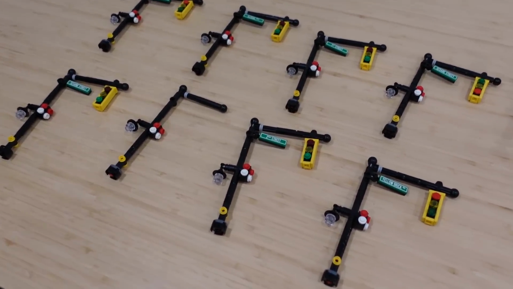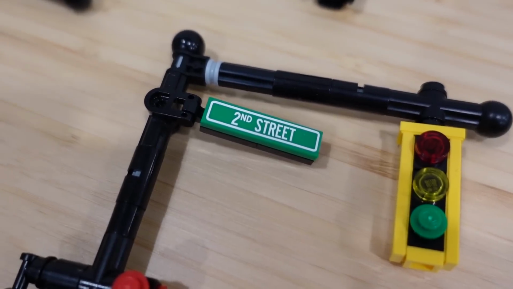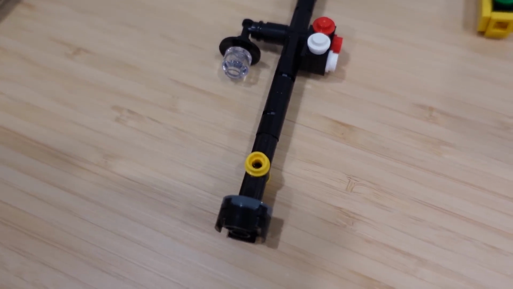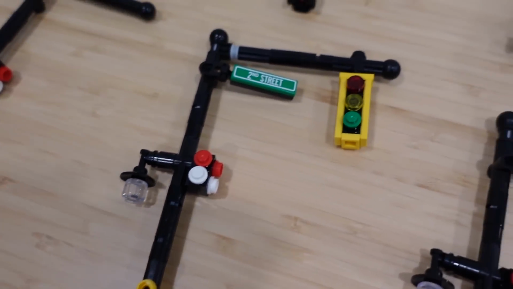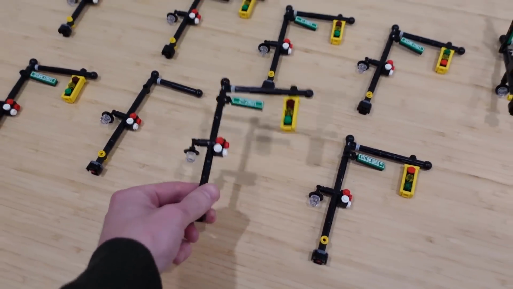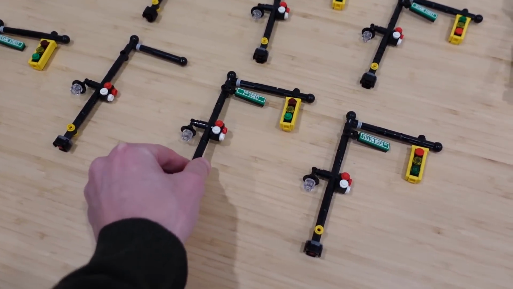But this new design is pretty cool. It's got the street name, the crossing light, the street lamp, the button on the base of it, and then of course the actual traffic light. One thing I really like about this design is it's super strong. Like, those aren't going to break, so that's pretty neat.